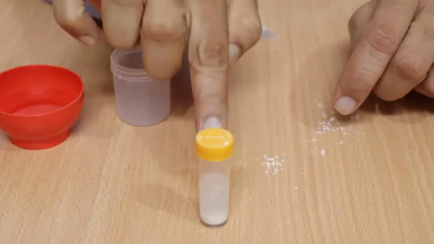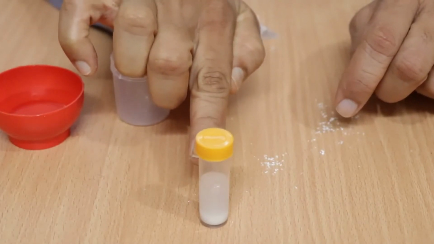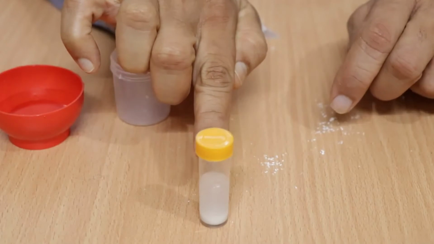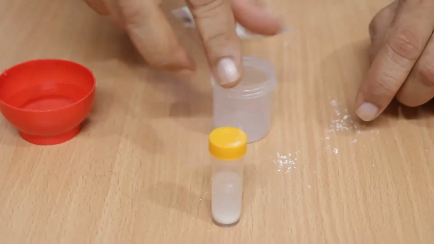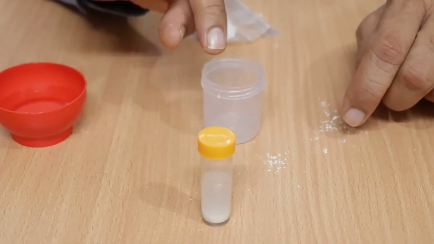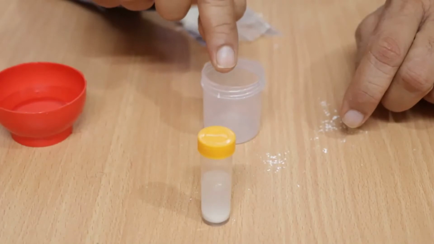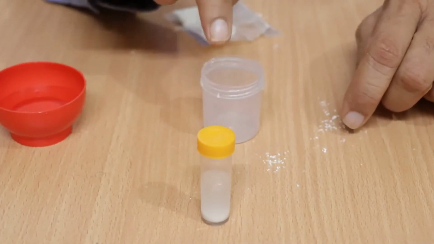And when this water, which is now getting cleaner slowly, becomes totally clean, then I can take out this water by tilting this vial and removing or taking out water slowly into another container. That process is called as decantation.